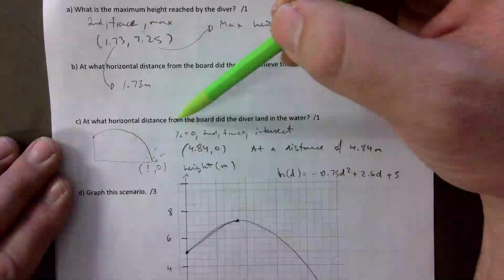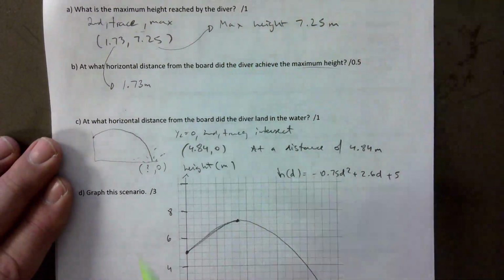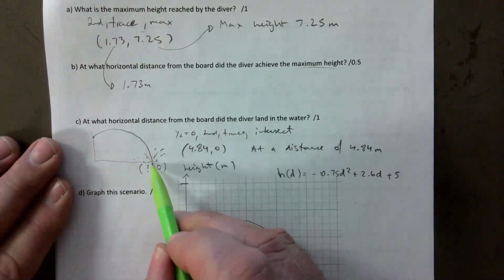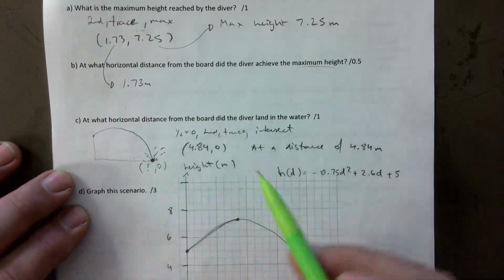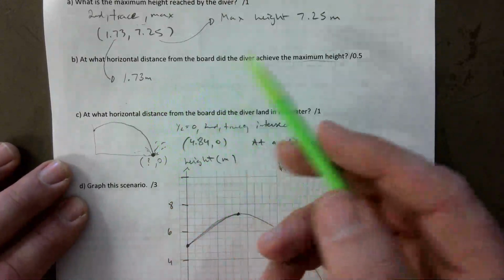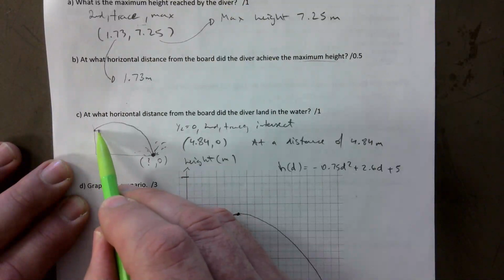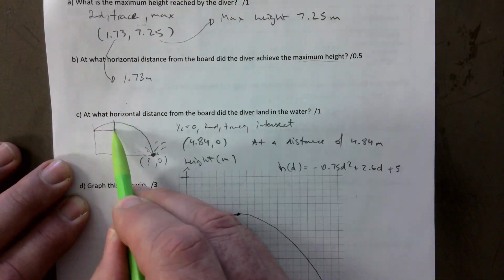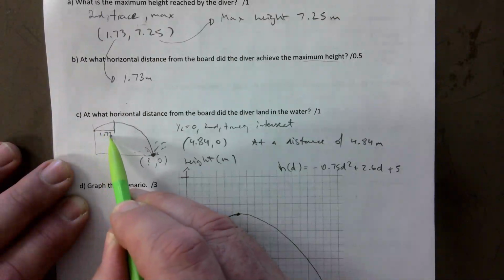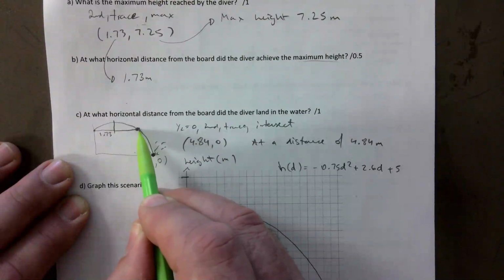At what horizontal distance from the board did the diver land in the water? Okay, so when is the splash being made? That is the x-intercept here. And some of you went 2 times 1.73. I kind of appreciated what you were trying to do, but when you're multiplying by 1.73, you're saying it takes 1.73 to here. It will take another 1.73 to get to the initial height.